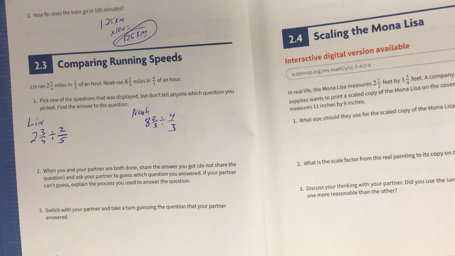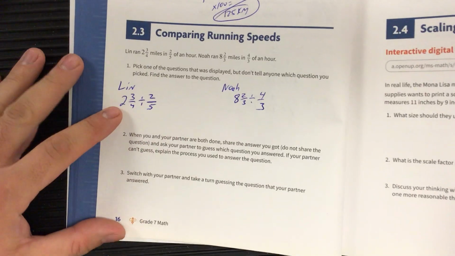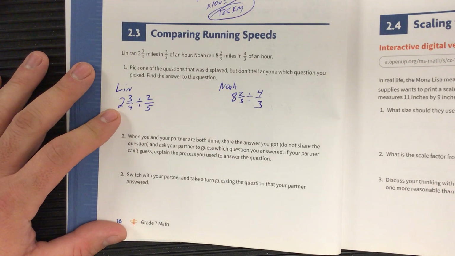All right, remember you're talking about people running here. So you should have a pretty nice speed, right? If you get an answer like 300 miles an hour, that's not possible. Even probably 30 miles an hour isn't possible for a person to run that far, especially for over an hour. All right, so ladies, let's hear what you got.